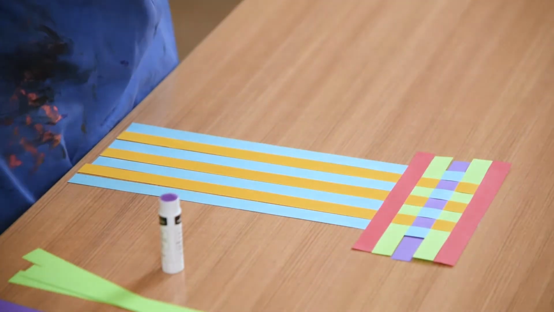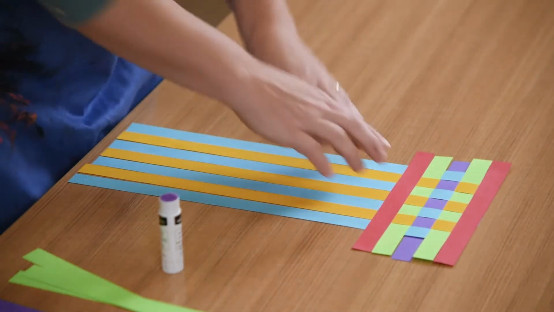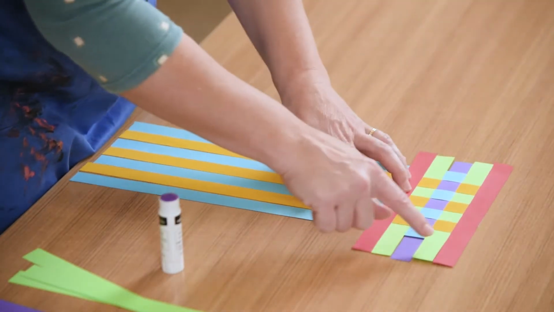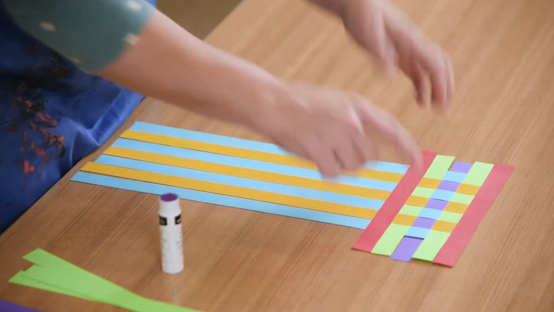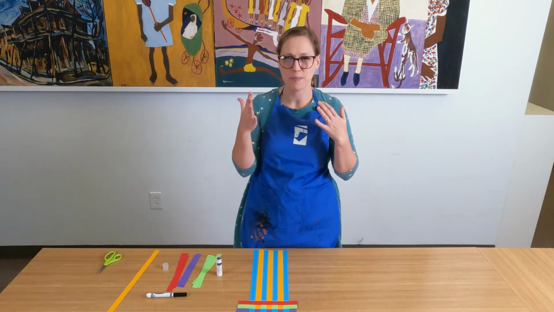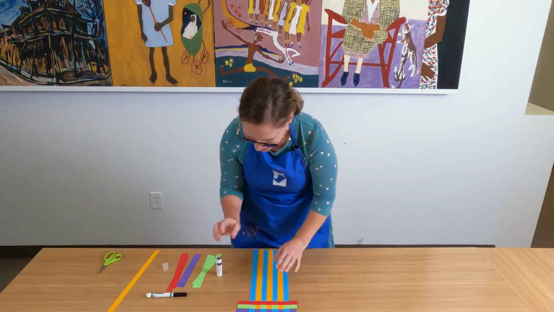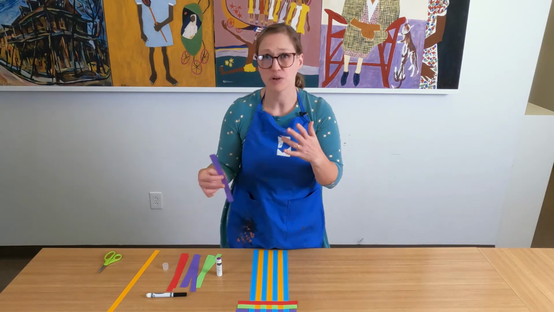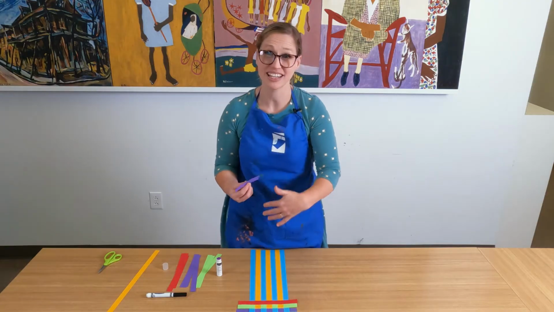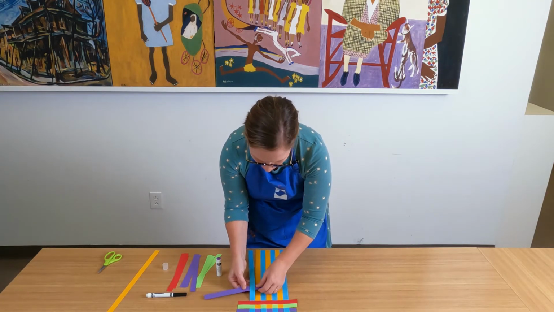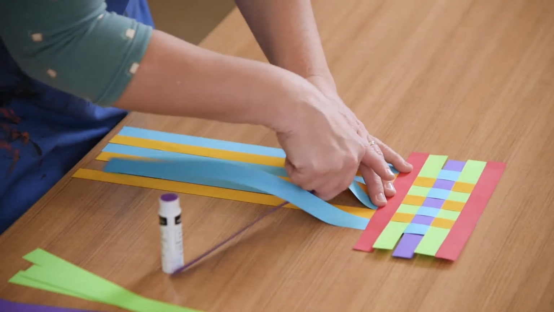Now, the next time that I start weaving, I'm going to be weaving my pattern that I created, but this time I'm going to weave the opposite of that pattern. I'm sort of creating multiple patterns here. And so I'm going to be doing purple, green, purple this time. If you wanted to just repeat your pattern again, you can completely do that. There's no problem with that either. But I just want to mix it up a little bit.